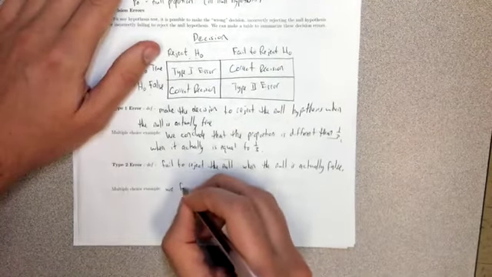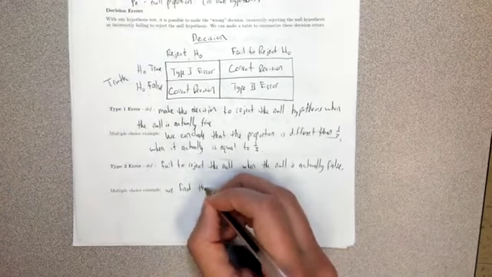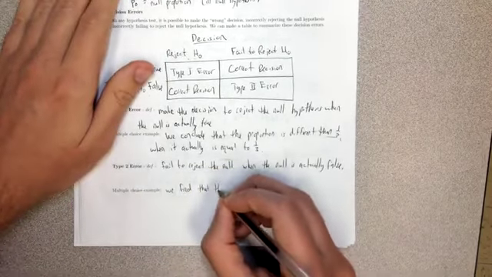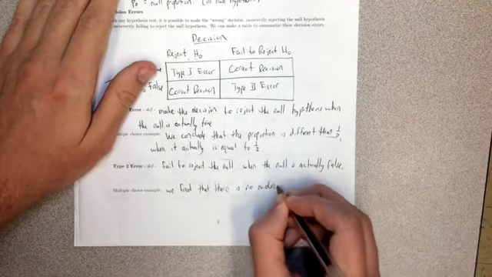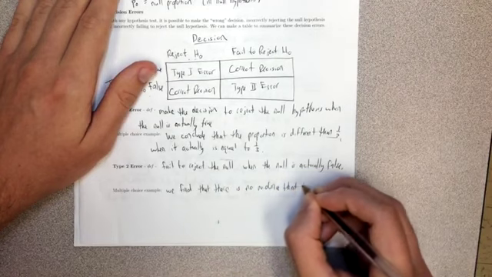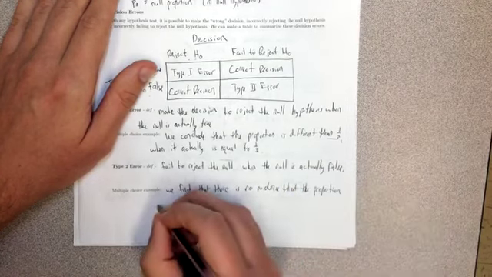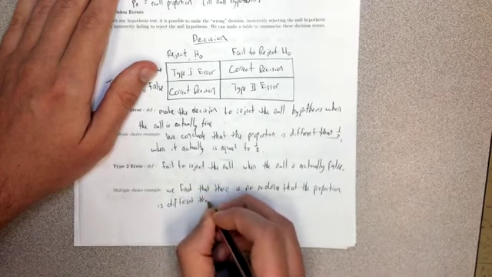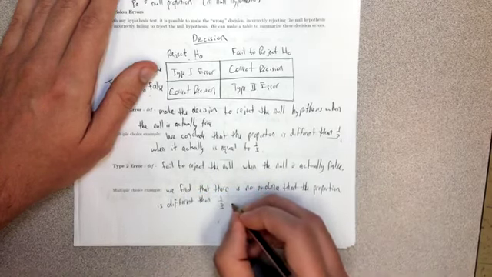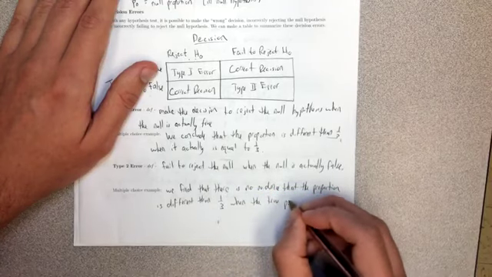In the multiple choice example, it might be something like we find that there is no evidence that the proportion is different than a third, when the true proportion actually is different.